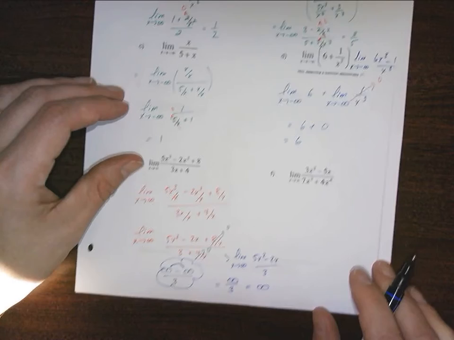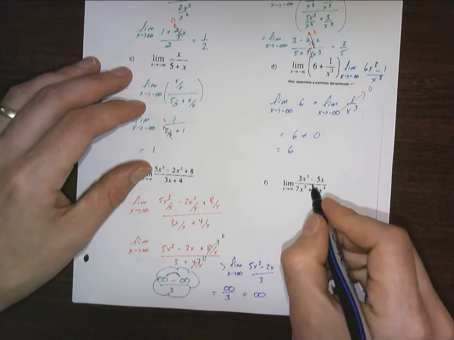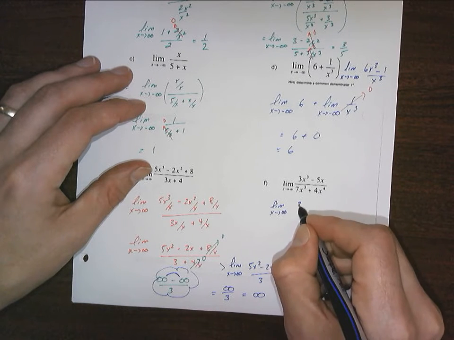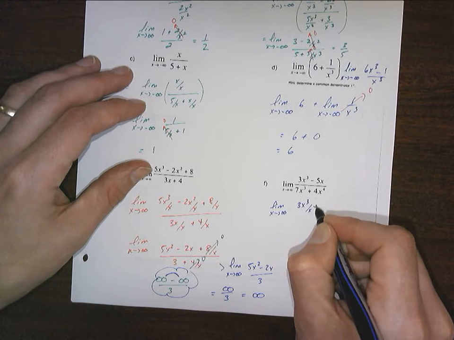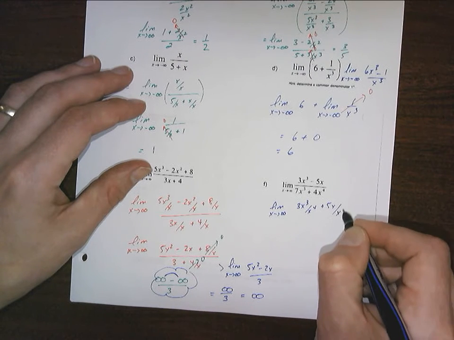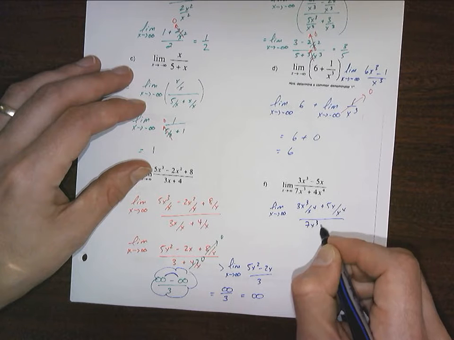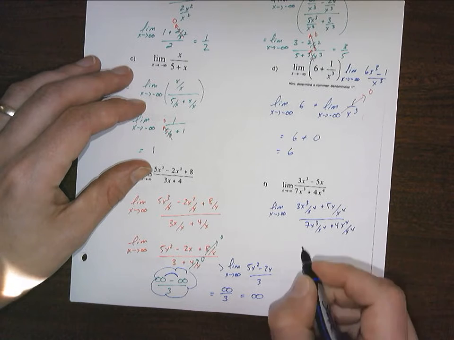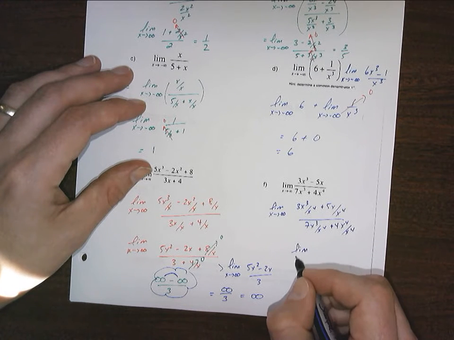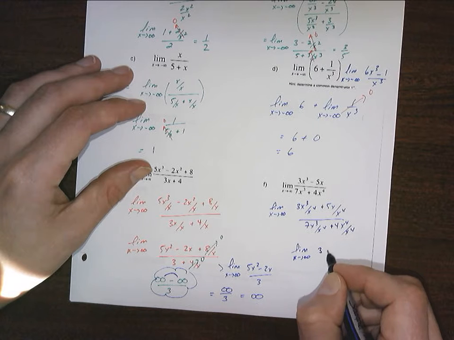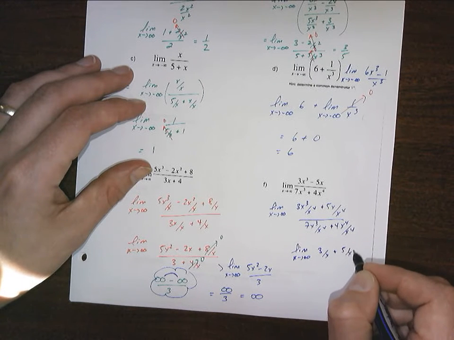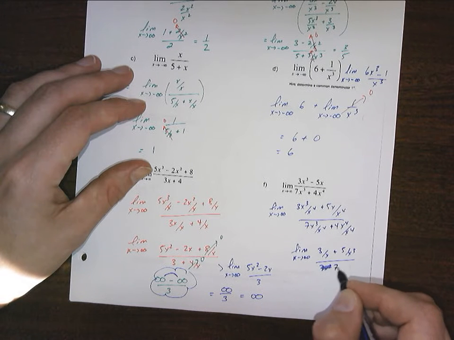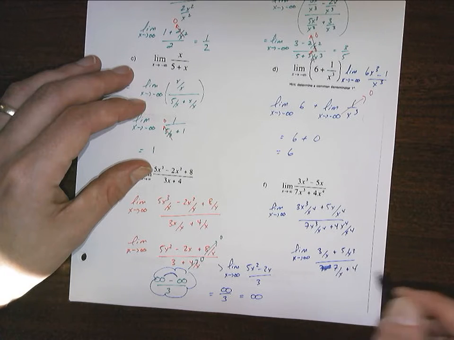Kind of a weird concept, but I think it makes sense. Over here, we're going to divide top and bottom by the largest power of x in the denominator. So it's going to be 3x cubed divided by x to the 4 plus 5x over x to the 4, over top of 7x^3 over x to the 4 plus 4x^4 over x to the 4. Reduce those, it's going to become the limit as x approaches infinity of 3 over x plus 5 over x^3, over top of 7 over x plus 4.